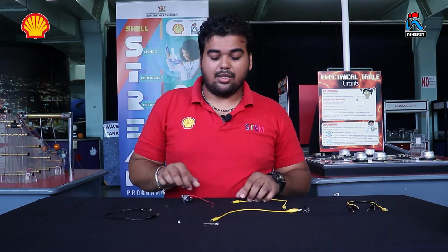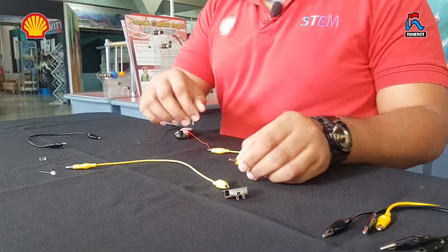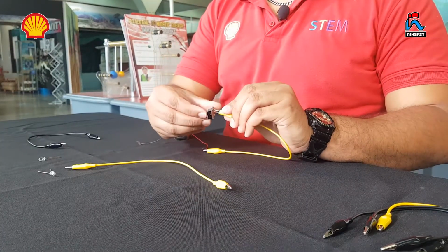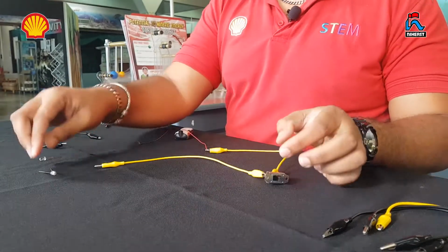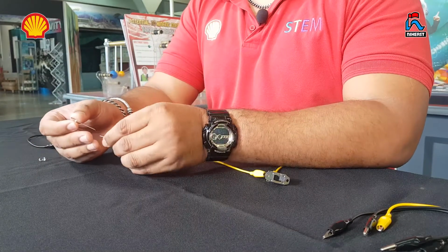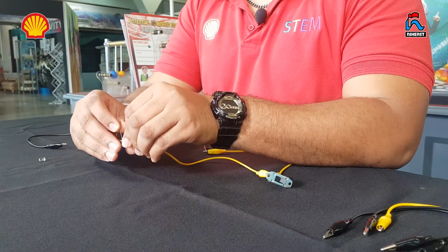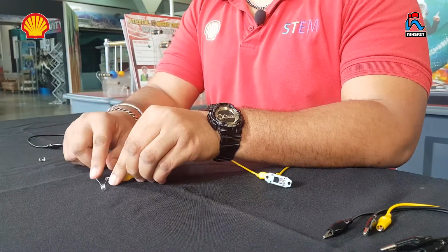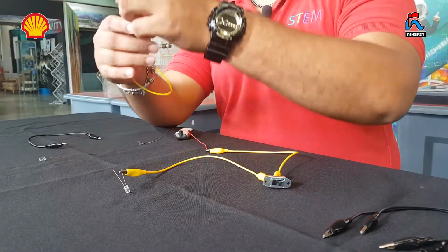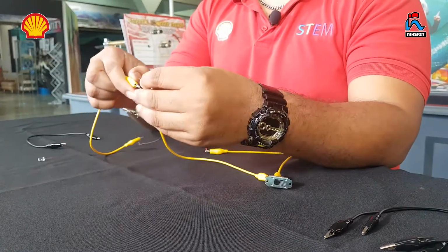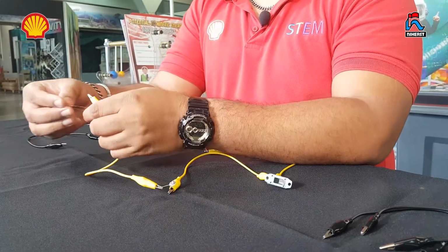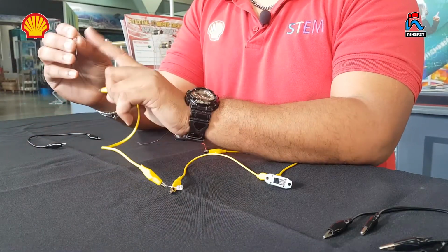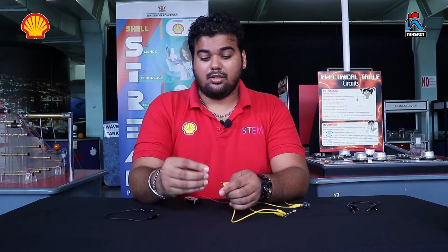So we'll start off again by the battery. I am starting at the positive end. From the battery, I'll go to the switch. From the switch now, I'll go to the positive end of the bulb. From the negative end of the bulb, we are continuing, and I'll go to the positive end of the next bulb.